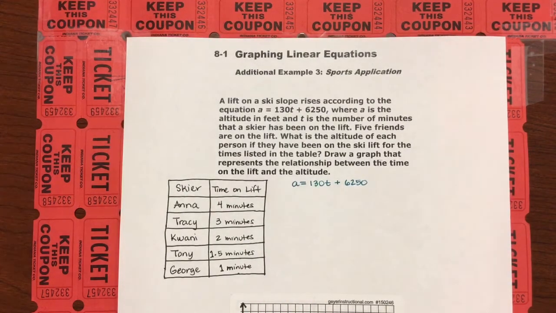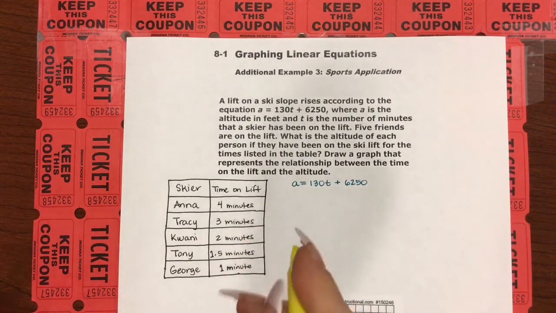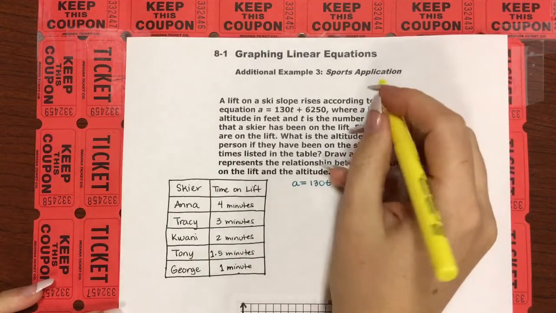So, a couple of things. We have altitude, that is our A here. A is for altitude.